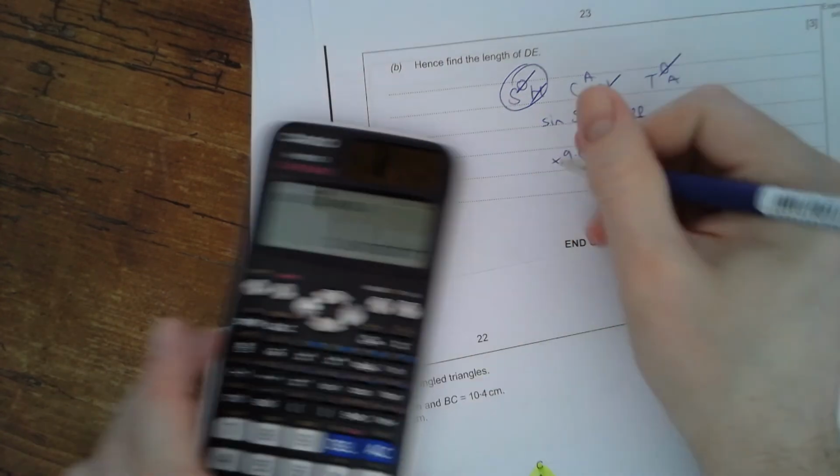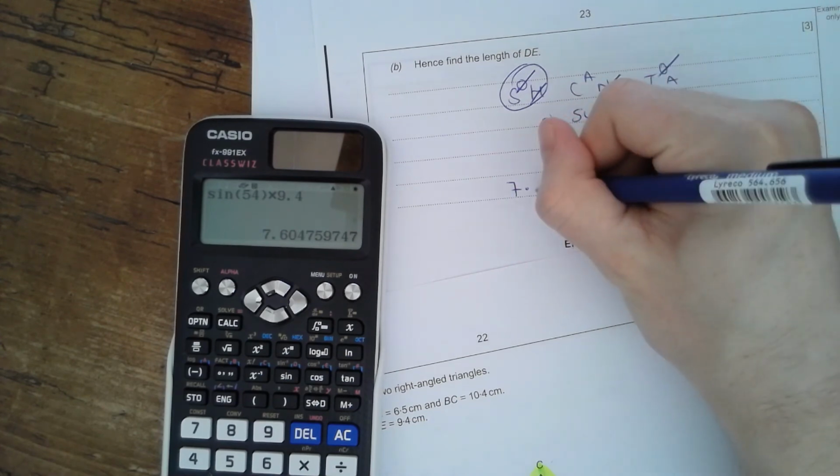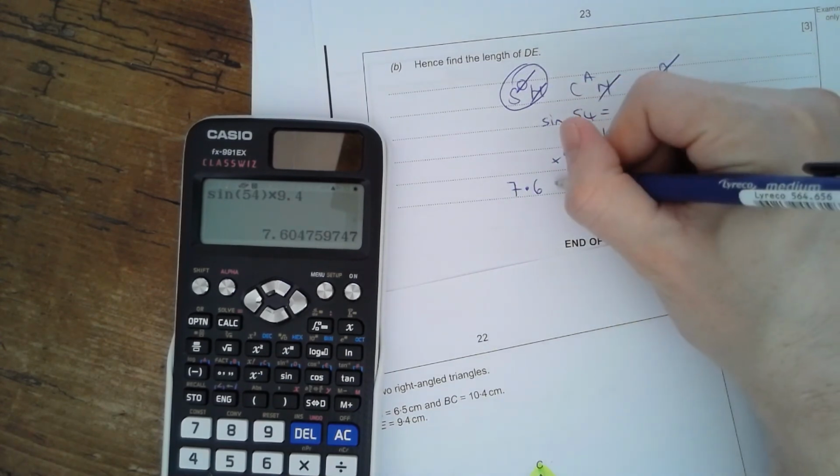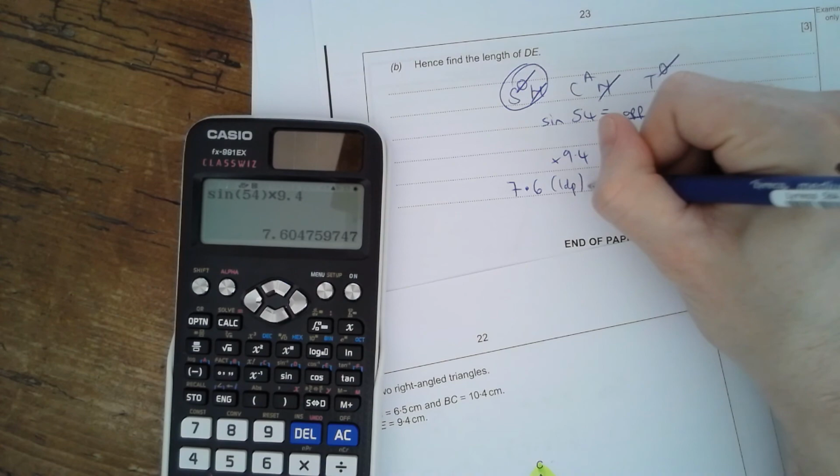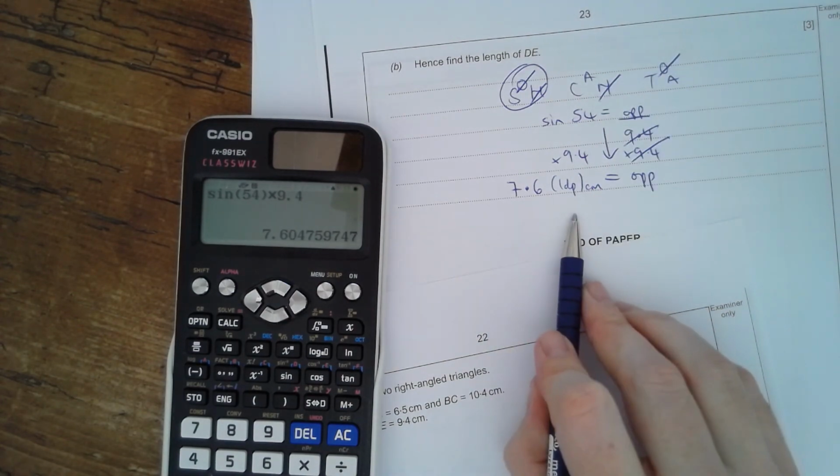Okay, I get the answer. Again, I could write the whole thing out if I wanted to. Might just round that to one decimal place nice and early because everything else is in 1 dp. But I must state if I'm rounding, okay?